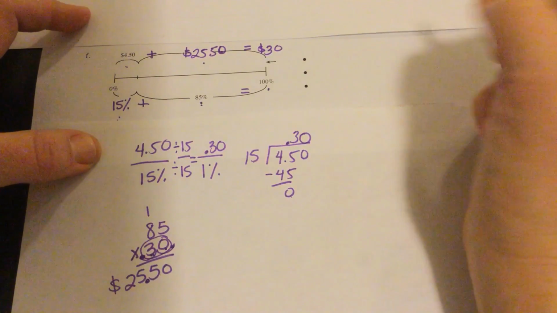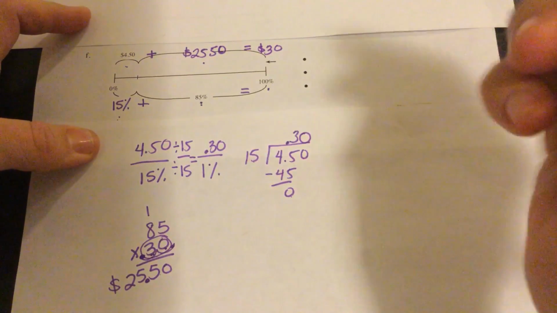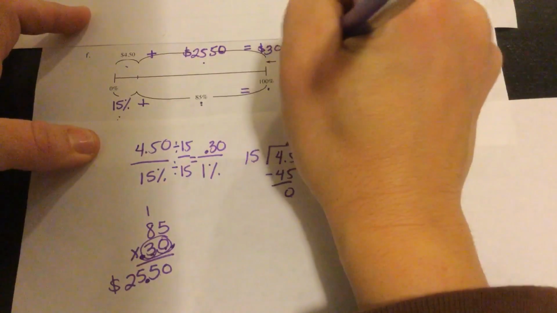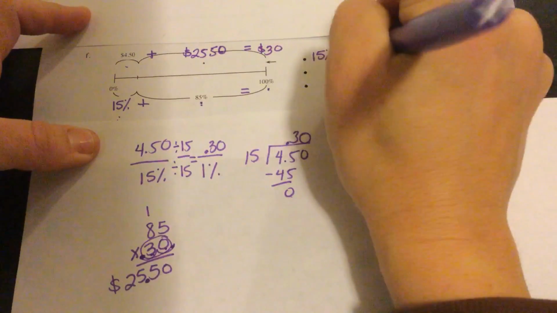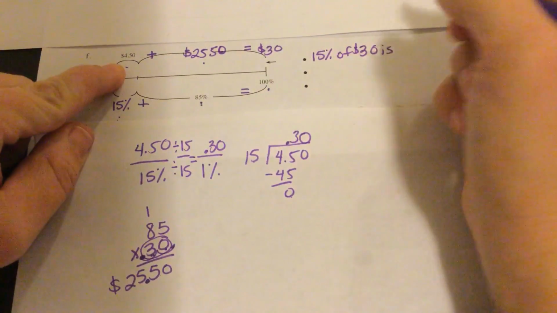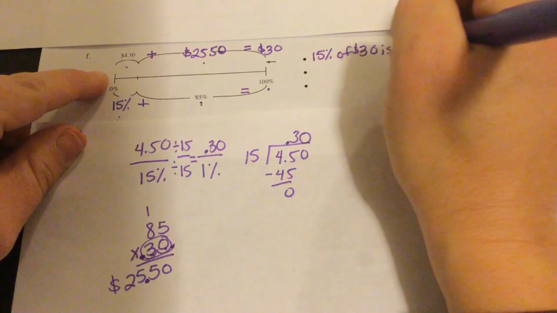I need to write 3 statements about this amount. So the first one I'm going to write is 15% of the total, which was $30, equals, we know that the 15 and the $4.50 match up.